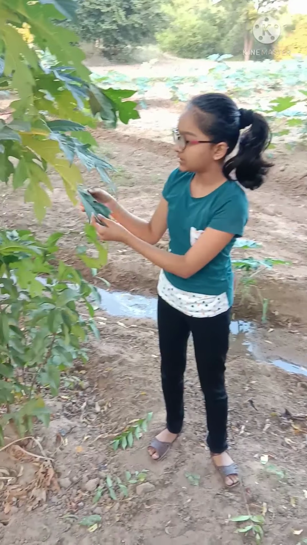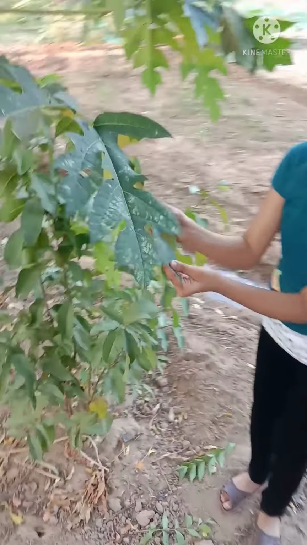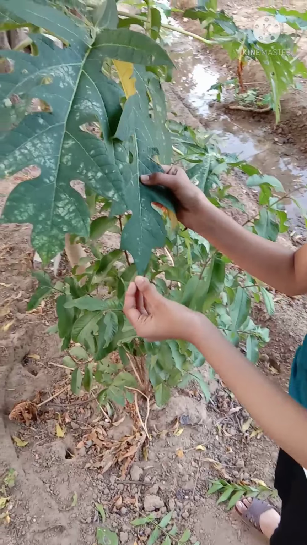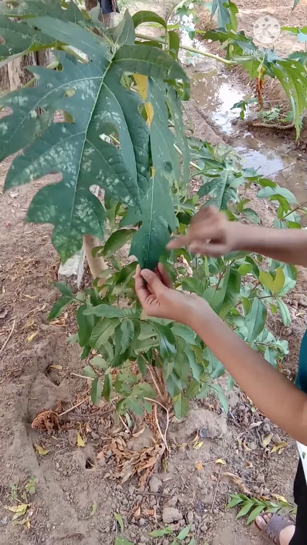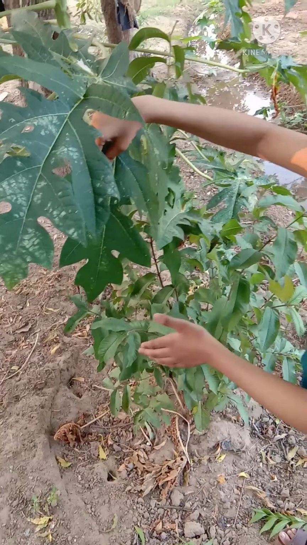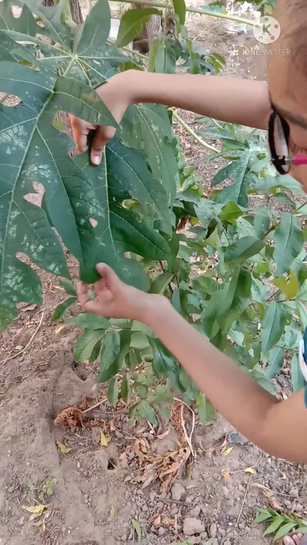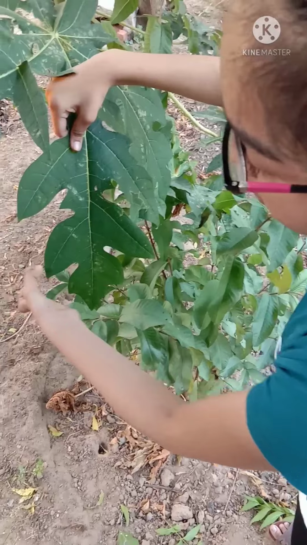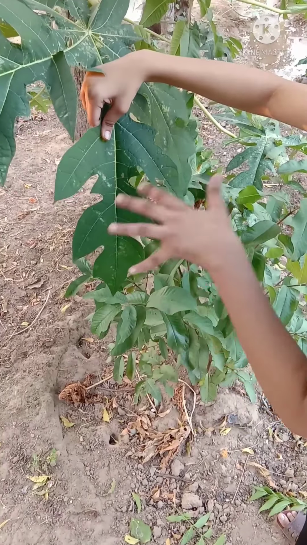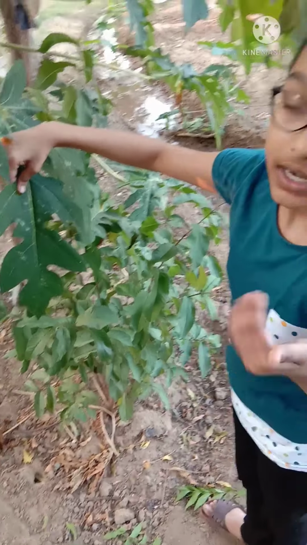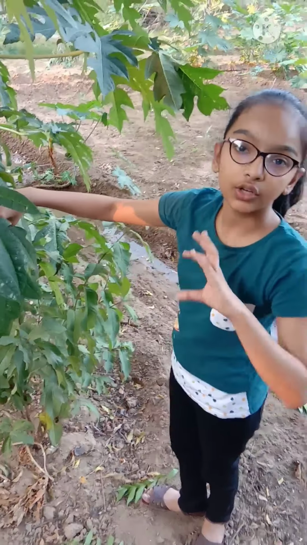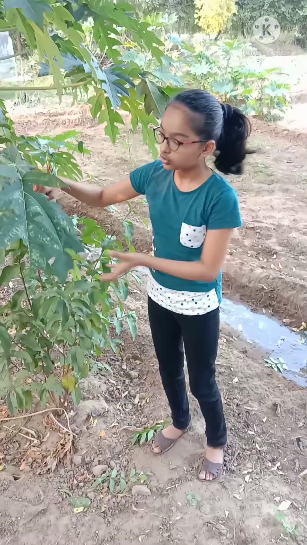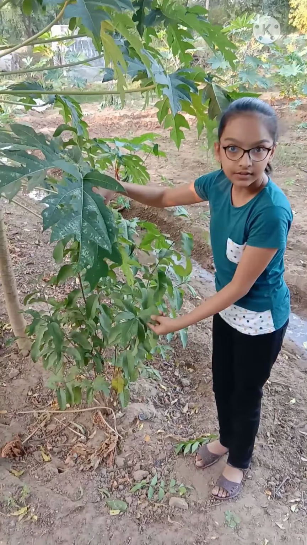Okay, so let's see both examples. Here we have the leaf of papaya, and in this leaf, as you can see, there is reticulate venation. There is the midrib, long and slender, and we have the veins. Now these veins also have small veins, as you can see. So it can be of any design. It is not necessary that every reticulate venation is the same design. This is a different design, this is a different design.